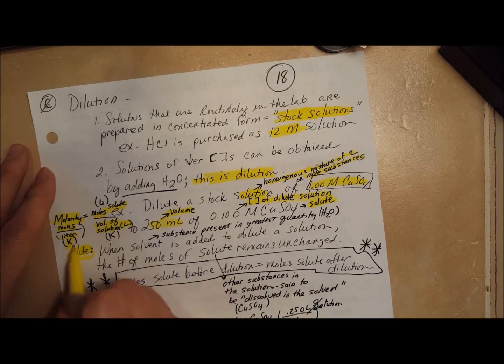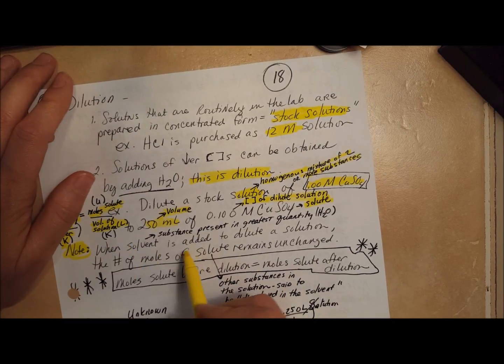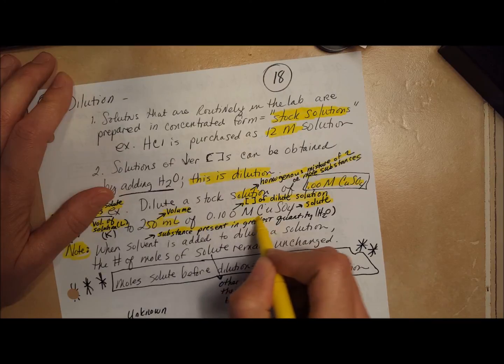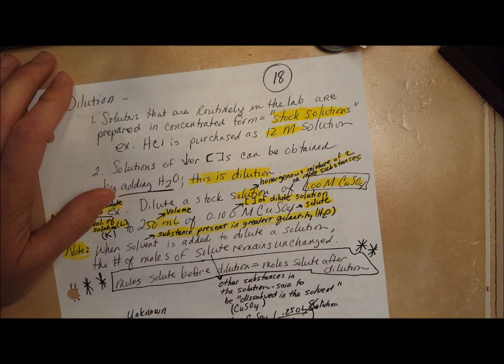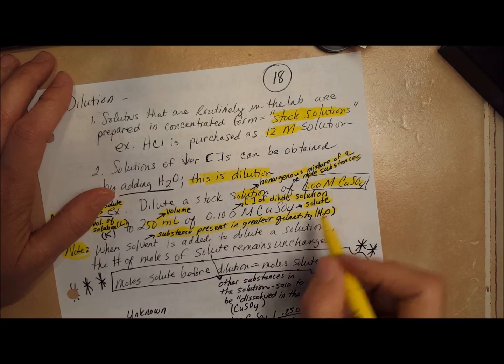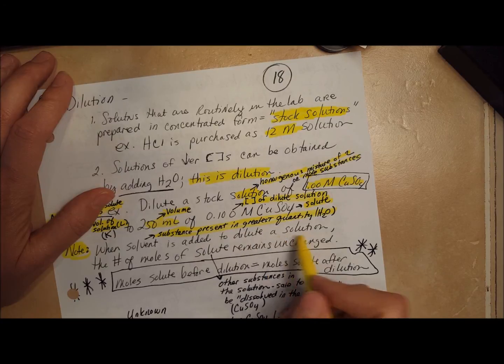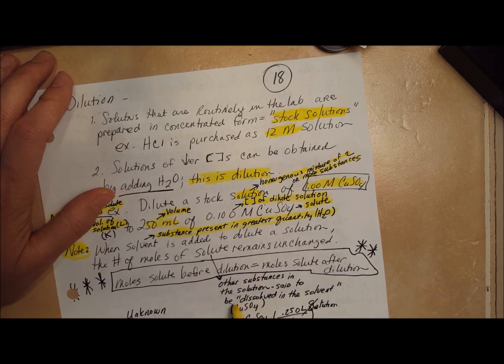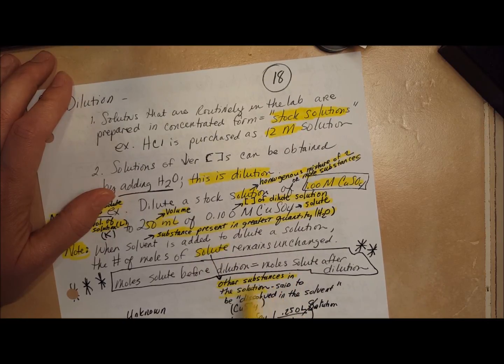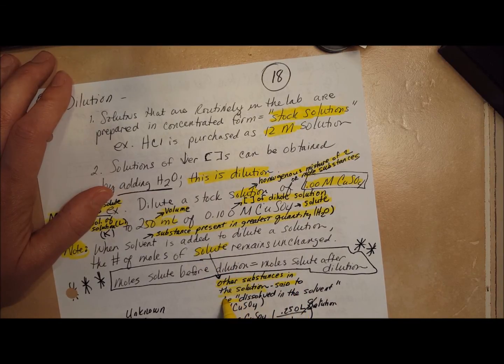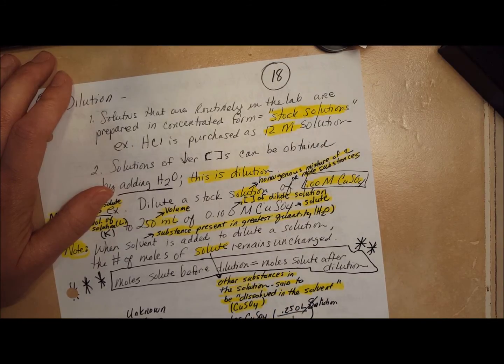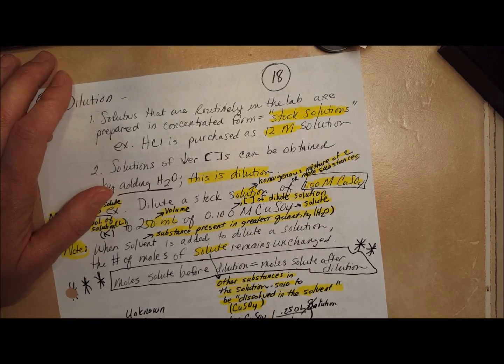So here's a note that's very important. When a solvent, let's highlight what the definition of a solvent is. A solvent is a substance present in greatest quantity, in this case water. A solute is the other substances in the solution. And when you speak about a solute, you say it is dissolved in the solvent. So copper sulfate is dissolved in the water. That's how we're going to word that.